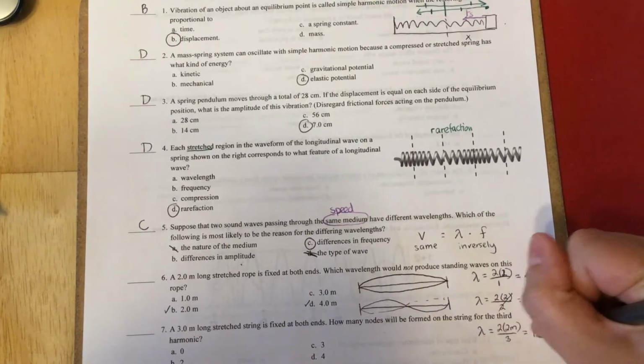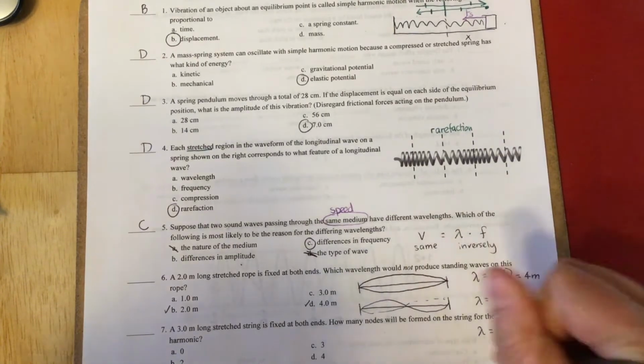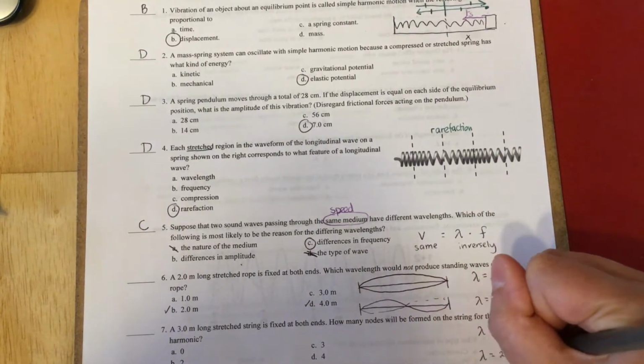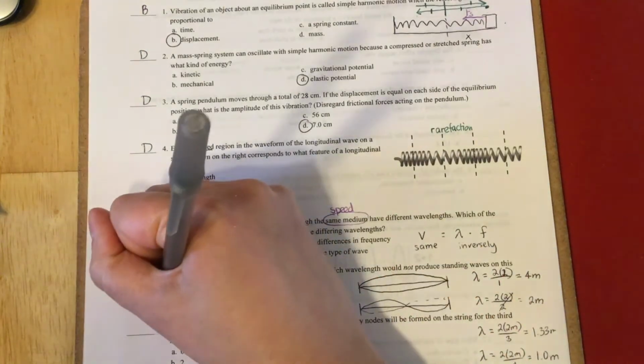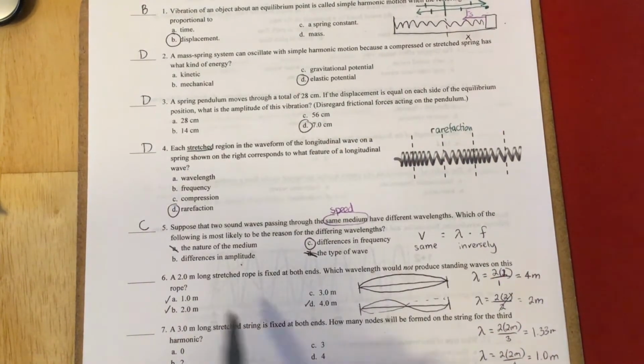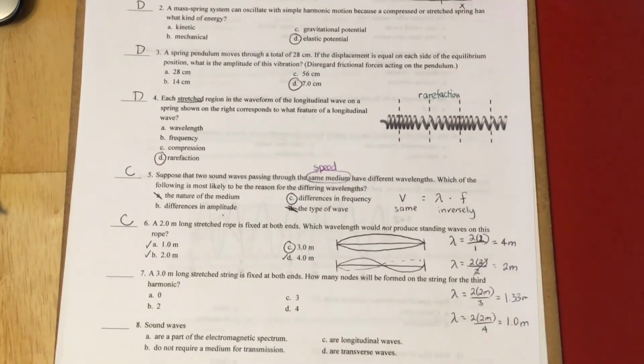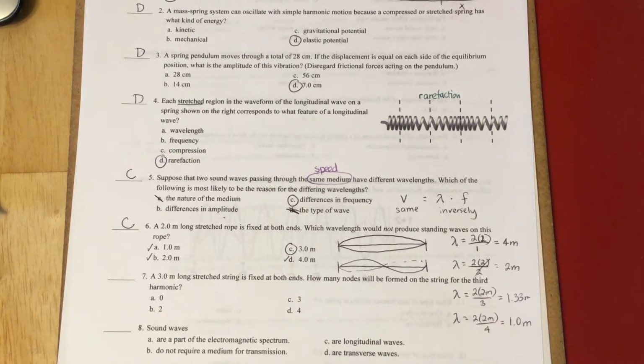Ooh, that is not one that's on the list, so all right, keep going. The next wavelength up would be 2 times L over 4, or 1 meter long. So it looks like so far all of them have worked except for C. C must be the one that does not get produced by this pattern.